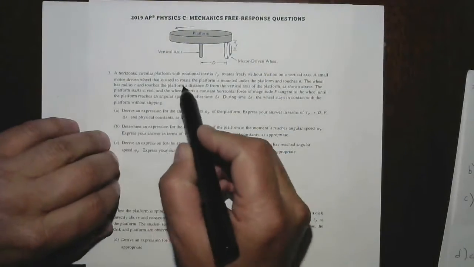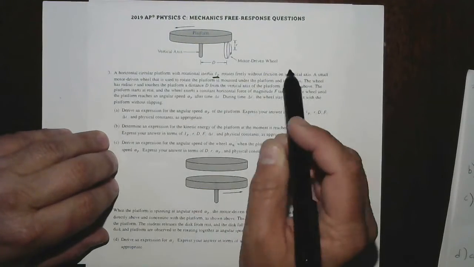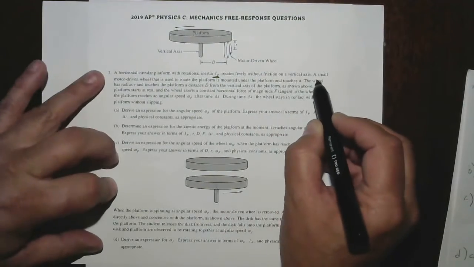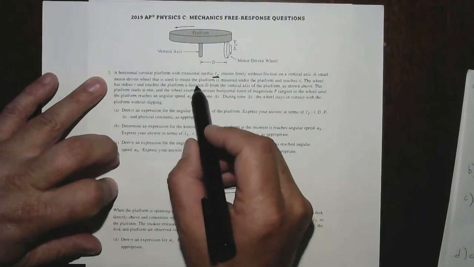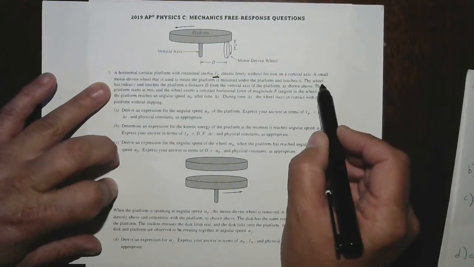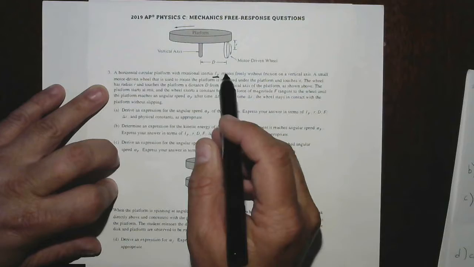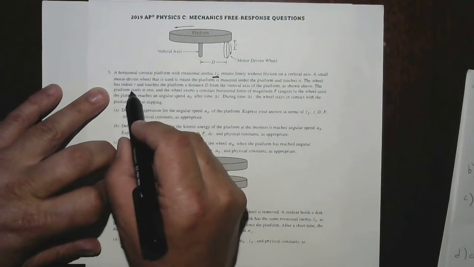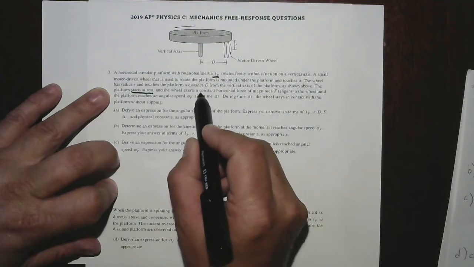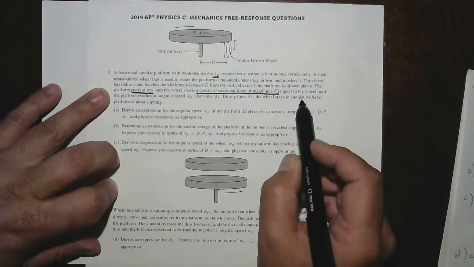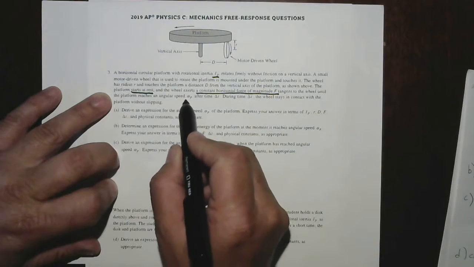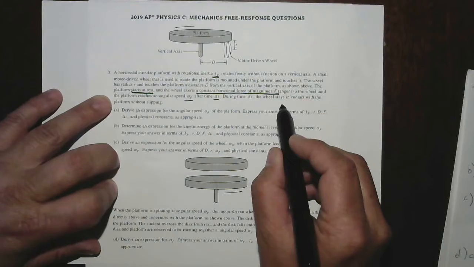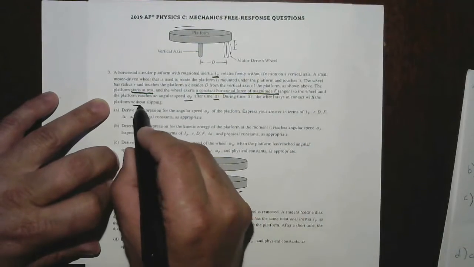A horizontal circular platform with rotational inertia IP rotates freely without friction on a vertical axis. A small motor driven wheel that's used to rotate the platform is mounted under the platform and touches it. The wheel has radius small r and touches the platform a distance d from the vertical axis of the platform as shown above. The platform starts at rest and the wheel exerts a constant horizontal force of magnitude F tangent to the wheel until the platform reaches an angular speed omega p after time delta t. During time delta t, the wheel stays in contact with the platform without slipping.